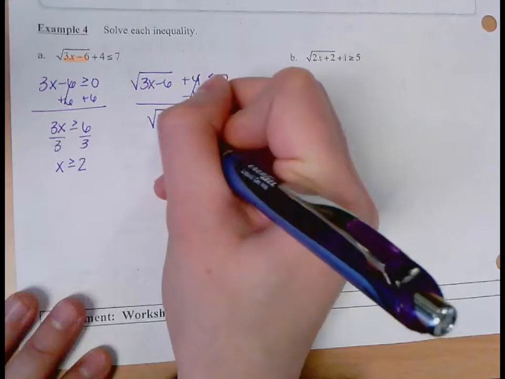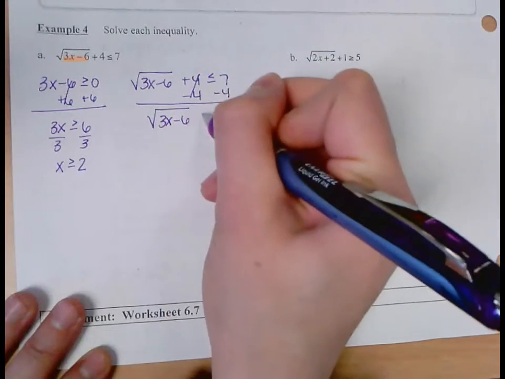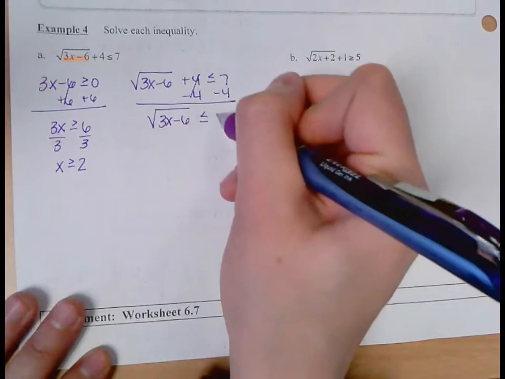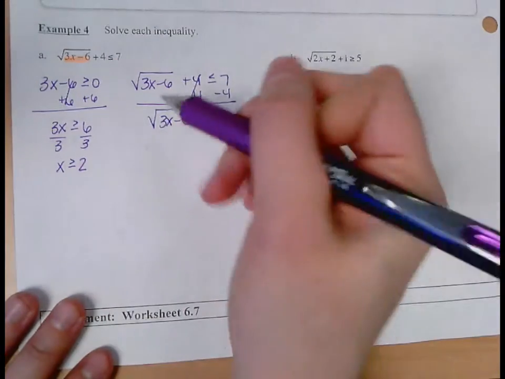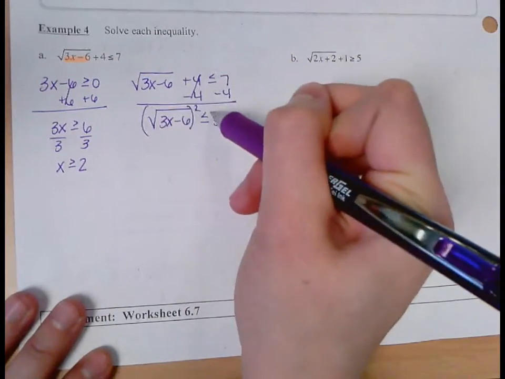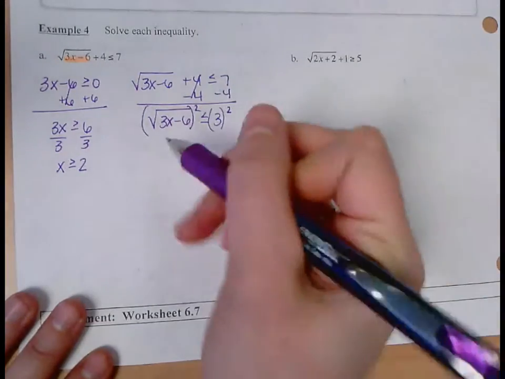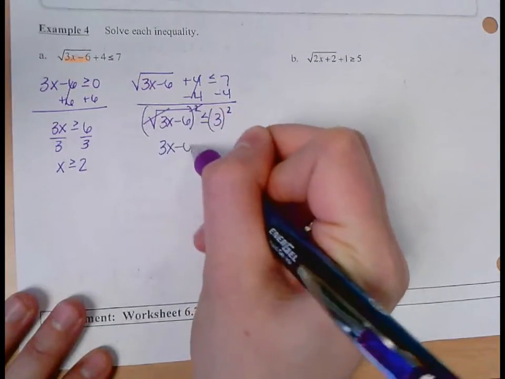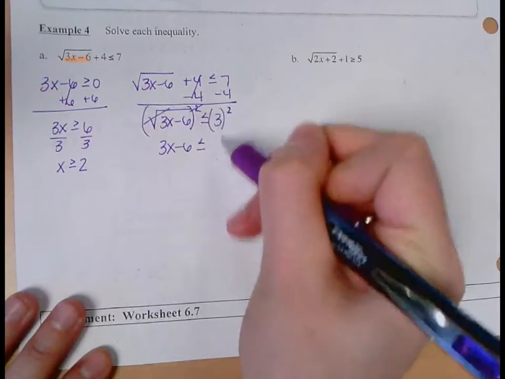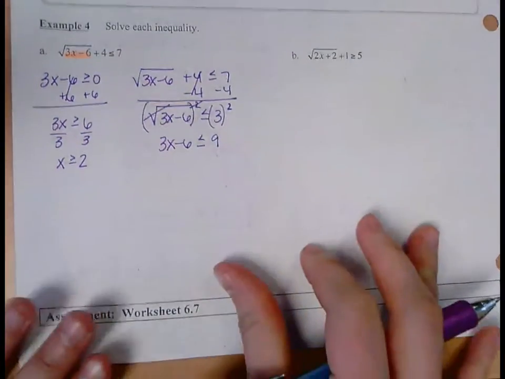So the square root of 3x minus 6 is less than or equal to 7 minus 4, which is 3. And then to get rid of the square root, I have to square both sides. So on the left side, I have 3x minus 6 is less than or equal to 3 squared, which is 9.